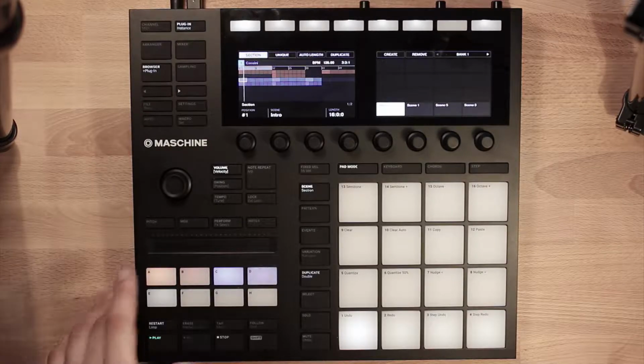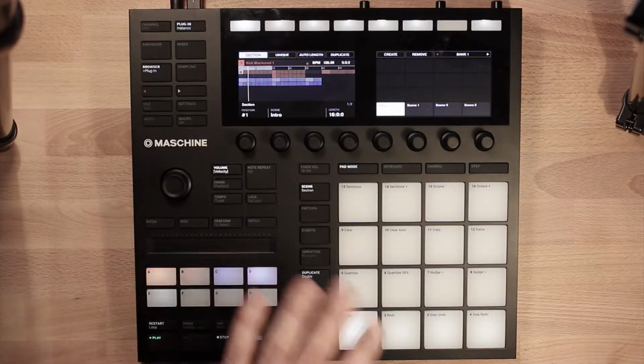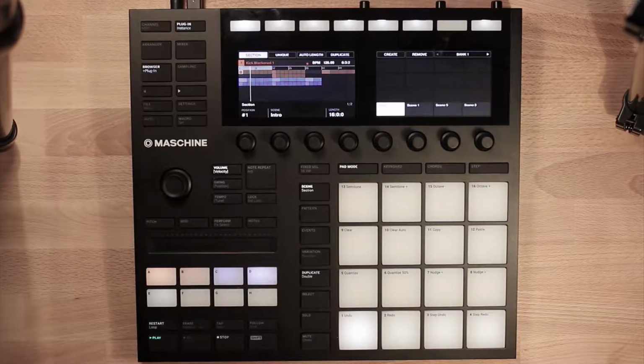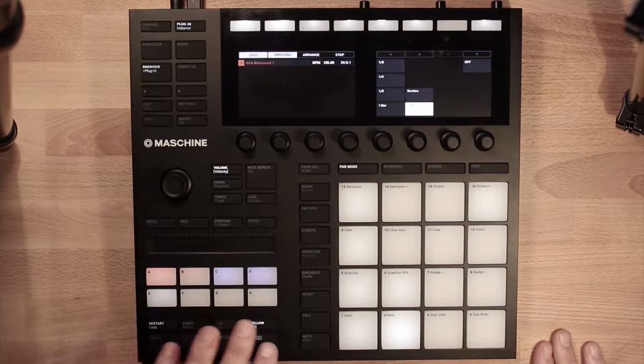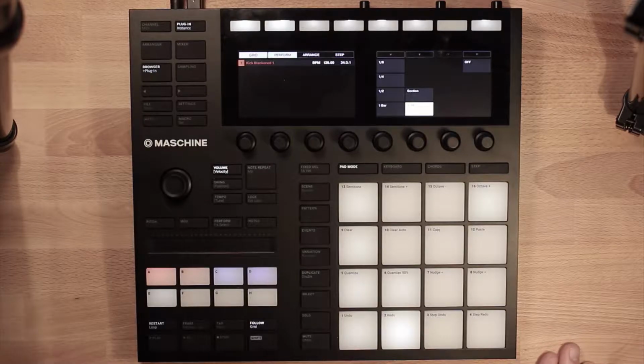So we create patterns within our group, we add patterns to scenes, and then we commit scenes to the timeline using the sections. We'll take a look now at the part of the grid sections that we didn't cover previously.